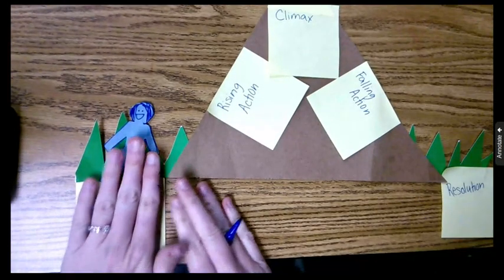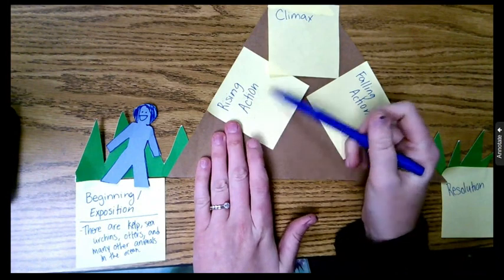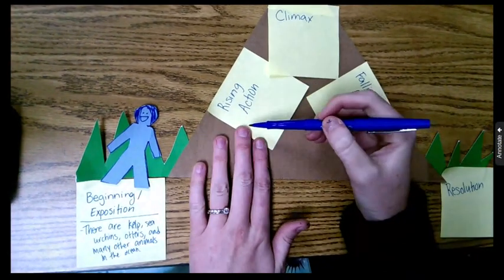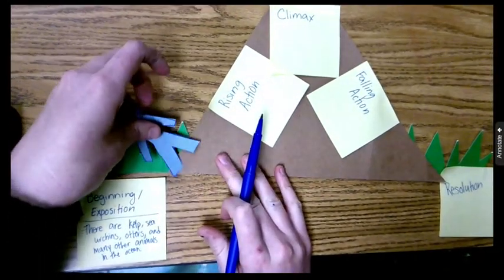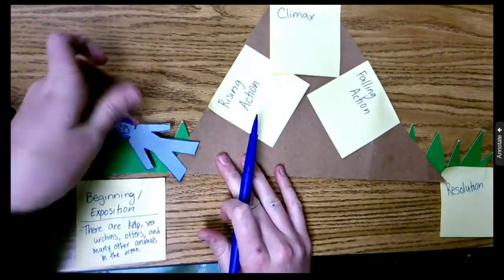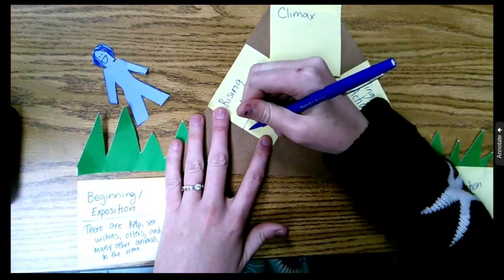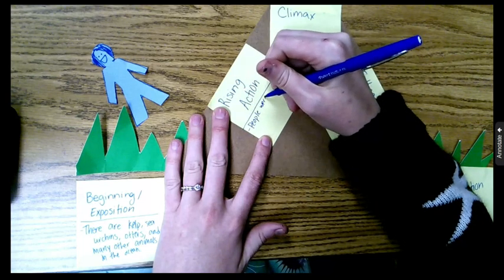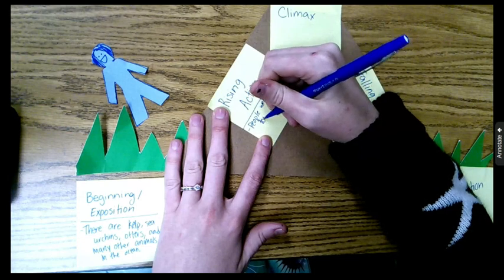Now, what I really should have done before I did that, I should probably have plotted my problem first. We already know what our problem and solution are, right? My problem, remember, in order for the rising action to start, the problem needs to be introduced. Okay, so the problem was people were hunting too many otters.